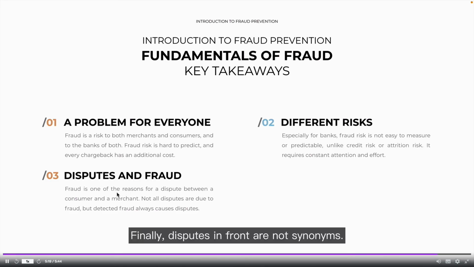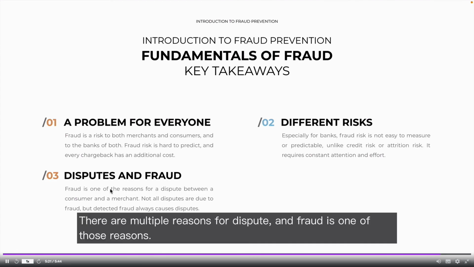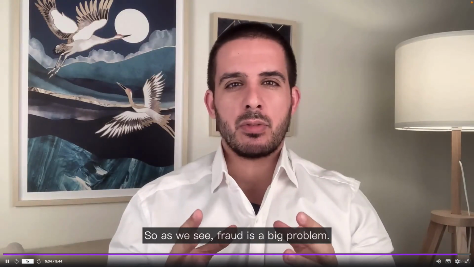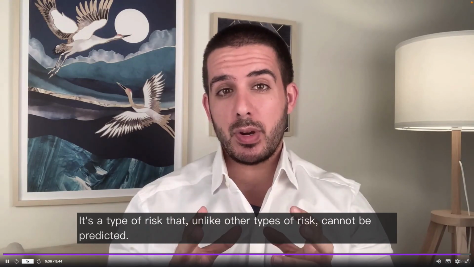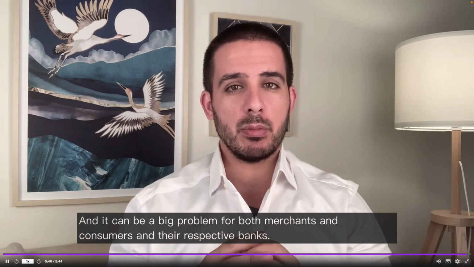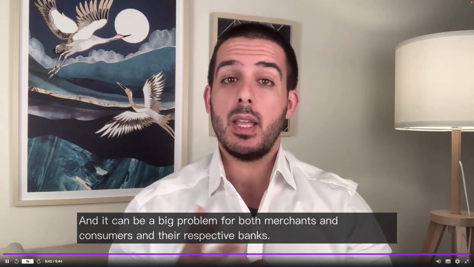Finally, disputes and fraud are not synonyms. There are multiple reasons for dispute, and fraud is one of those reasons. Not all disputes are due to fraud, but every detected fraud case always causes a dispute. So as we see, fraud is a big problem. It's a type of risk that, unlike other types of risk, cannot be predicted, and it can be a big problem for both merchants and consumers and their respective banks.